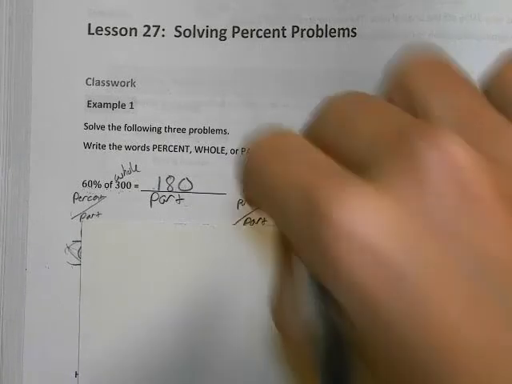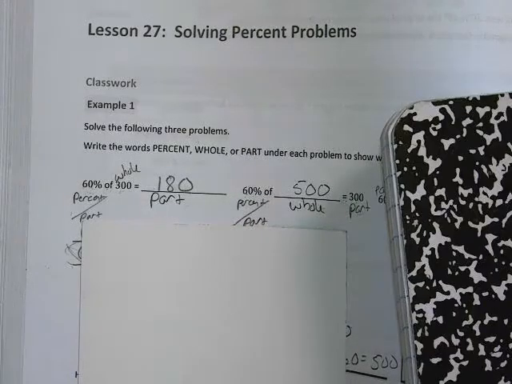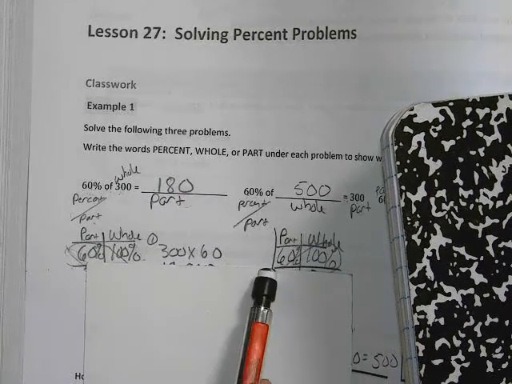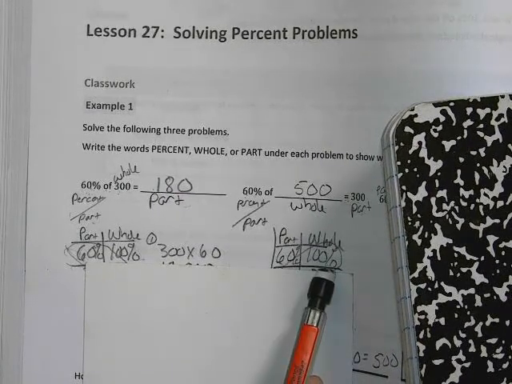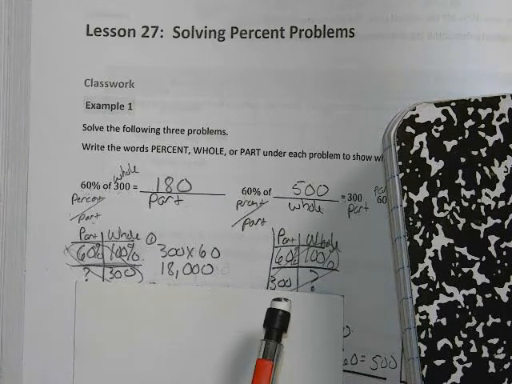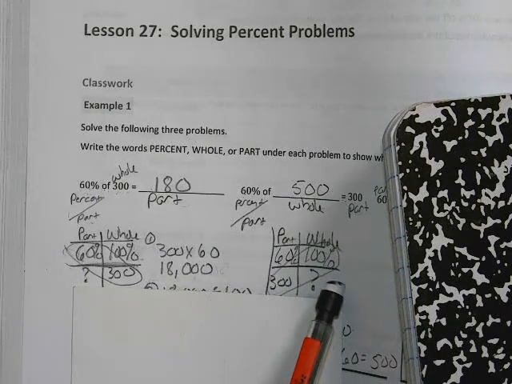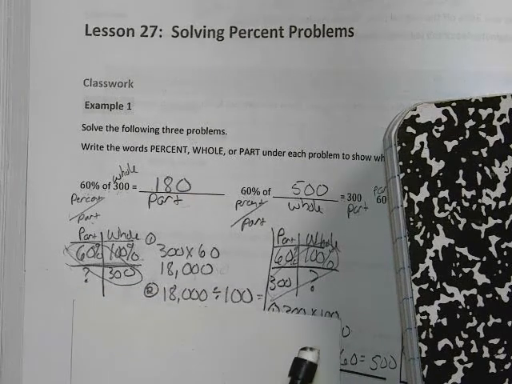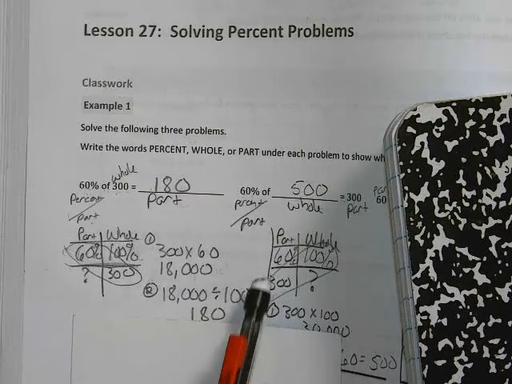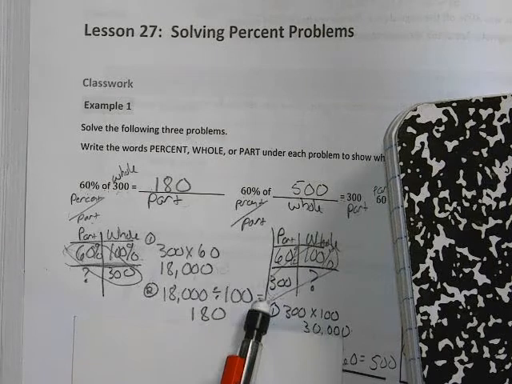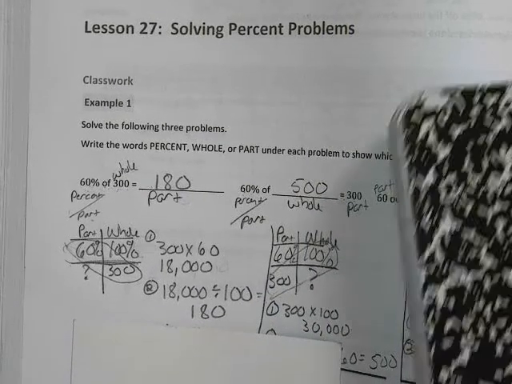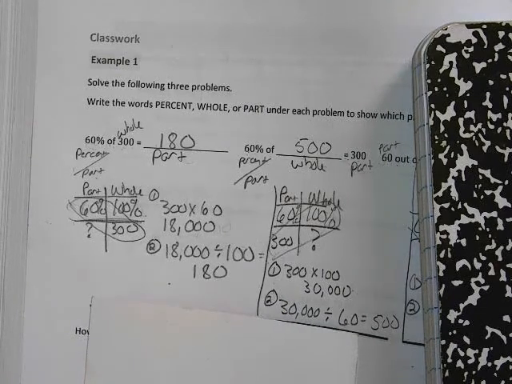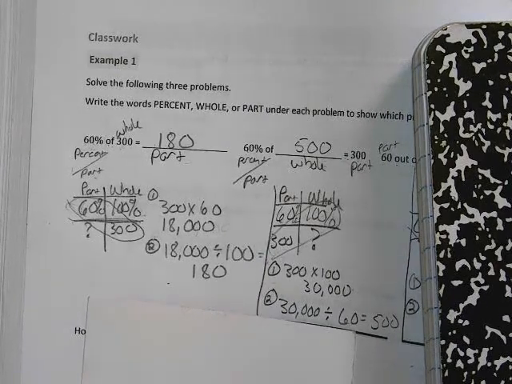So if we look then and we do the work, you set it up, you have 60% across from 100. I don't know what the whole is, so that would be a blank. That's 300 to whatever's missing. And then I do the work. I do my opposites. 300 times 100 gives me 30,000. And then I divide with what's left. 30,000 divided by 60 is 500. That's why the whole is 500.